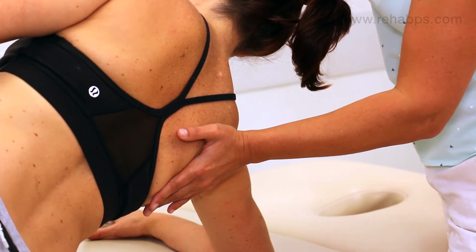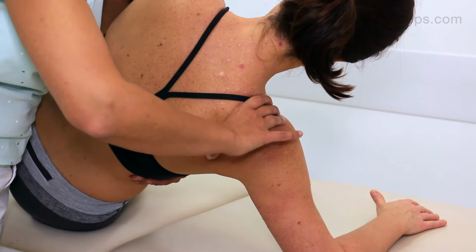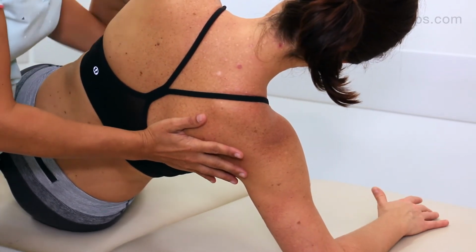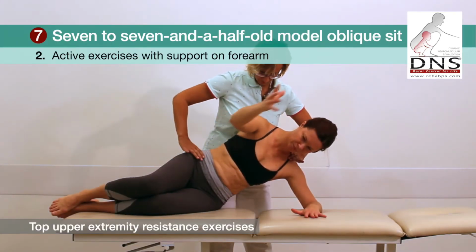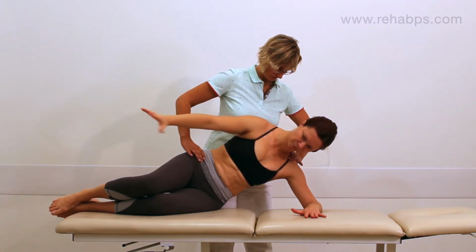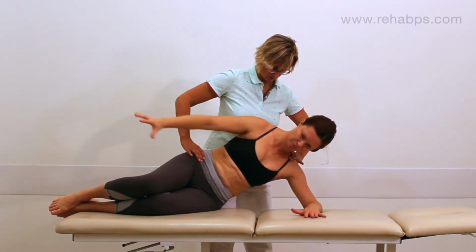The therapist centrates the bottom shoulder blade towards the rib cage using both hands, or uses one hand to work with the shoulder blade while the other hand centrates the trunk. The top upper extremity performs active movement. We can either use the weight of the segment, a resistance band, or a different type of weight or loading.